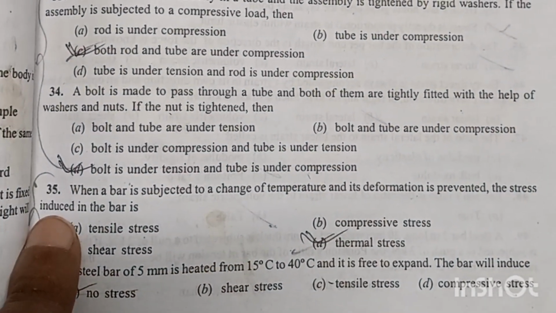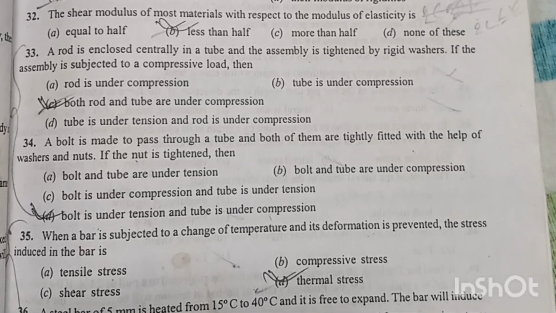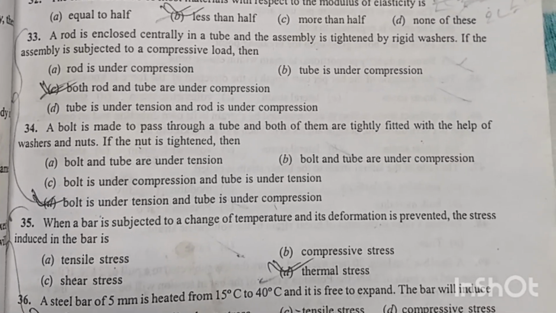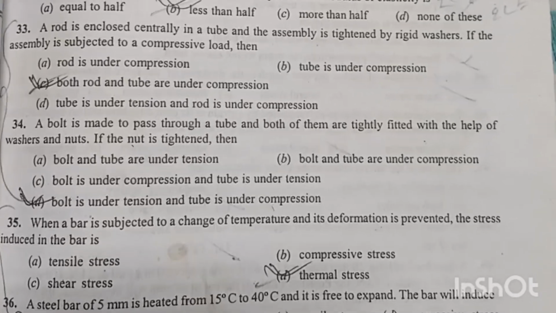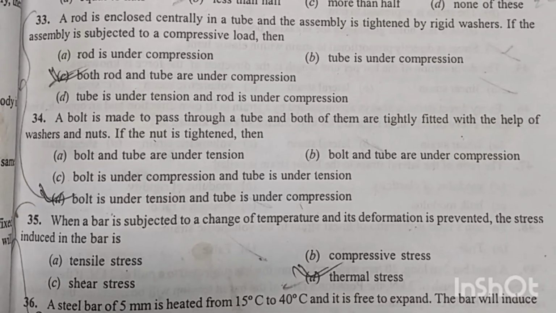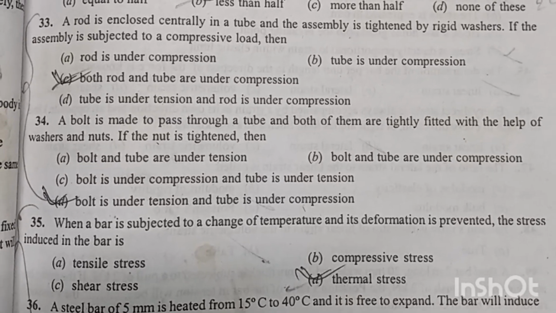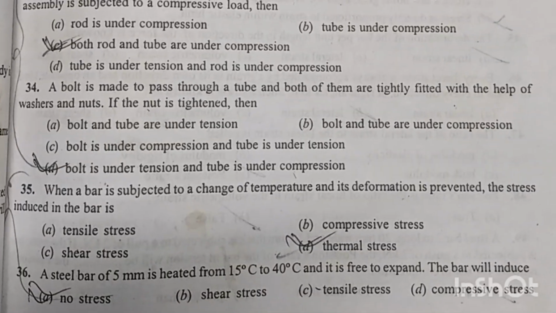Next question is question number 35. When a bar is subjected to a change of temperature and its deformation is prevented, the stress induced in the bar is, let me tell you, when a bar is subjected to a change of temperature and its deformation is prevented, then the stress induced in the bar will be called as thermal stress. Option D is correct answer. Thermal stress, option D.